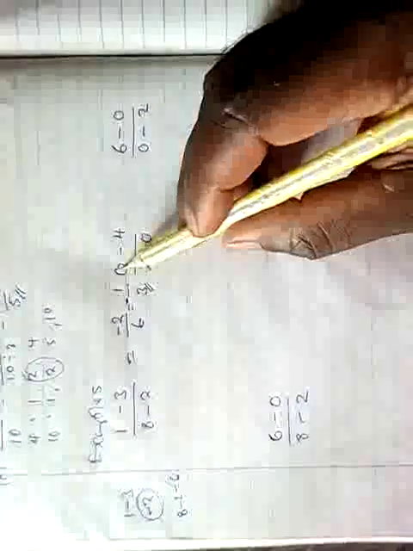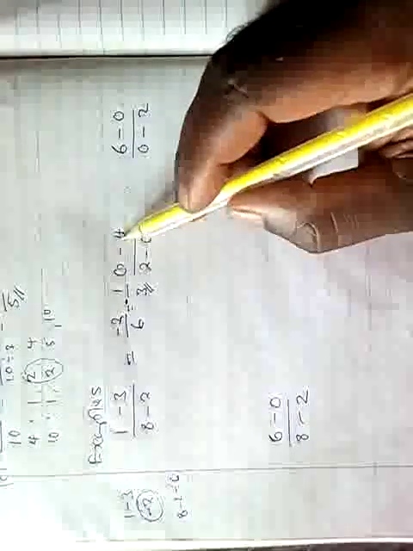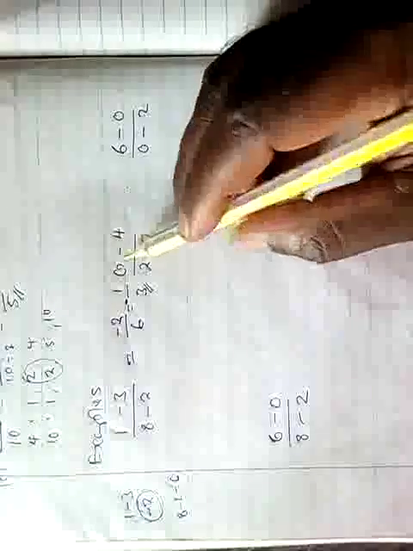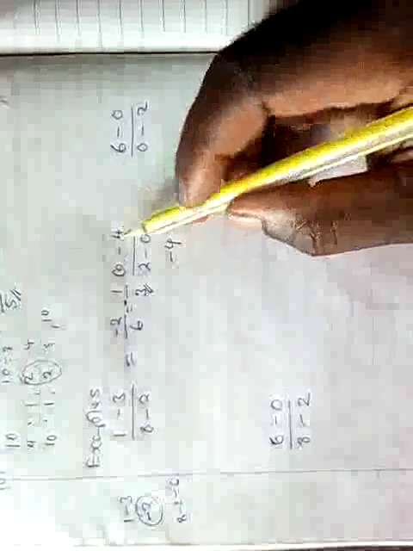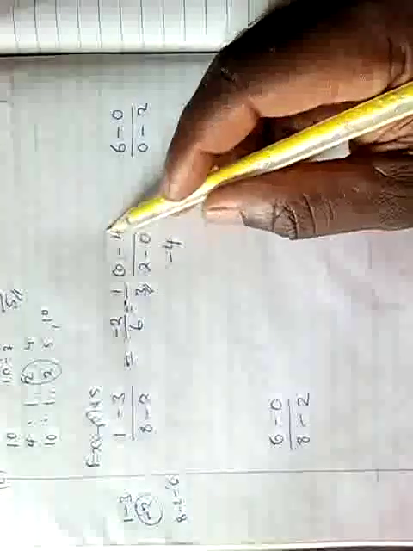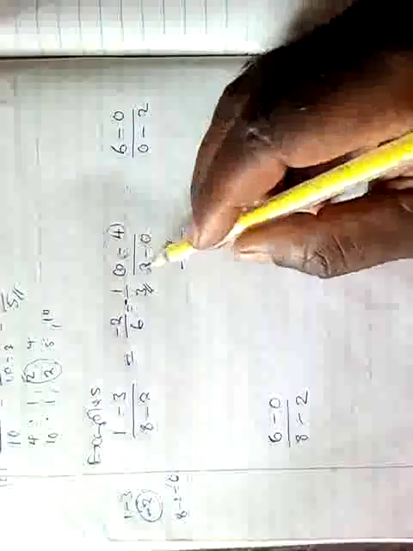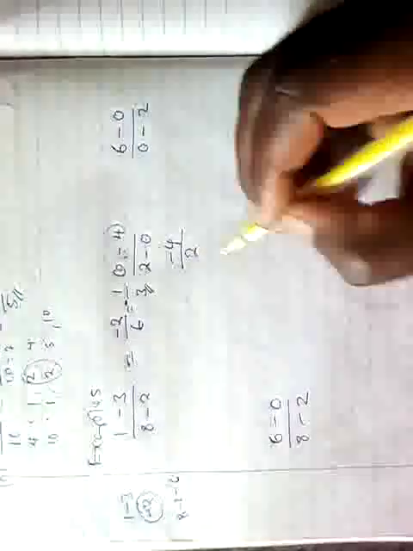We come to this 0 minus 4. When you're subtracting a number from 0, the answer is always negative and that number. So this will be negative 4. 0 minus 4, you just write this number here with the sign. Then 2 minus 0, the answer is the same number. There is nothing you are removing from 2, so this will be 2.